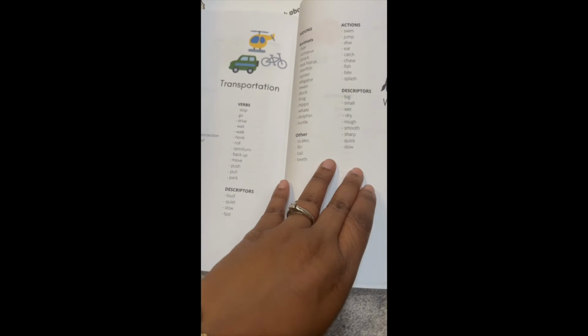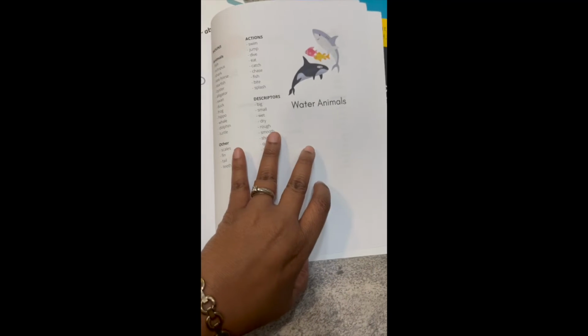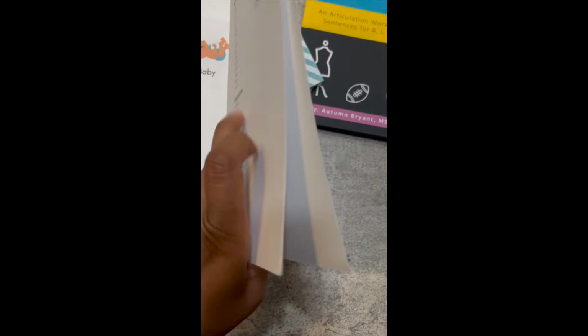And this could be a great handout for parents as well to encourage them to do that after seeing how you do that. So I have several different categories in there, and this book would just be a great resource for early childhood speech language pathologists.